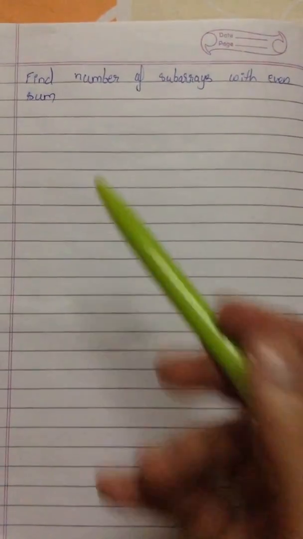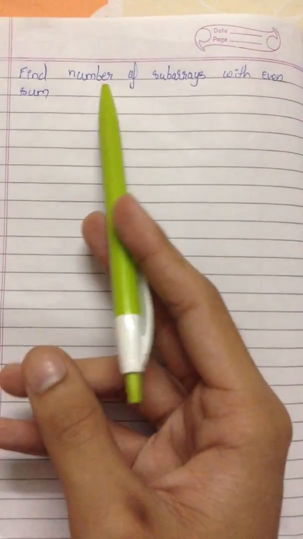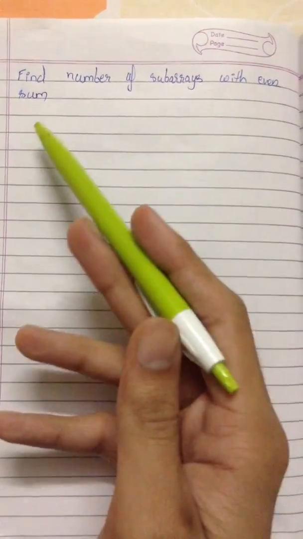Hey guys, so this is the problem from the first round of DirectI's internship. The problem is: find the number of subarrays with even sum.